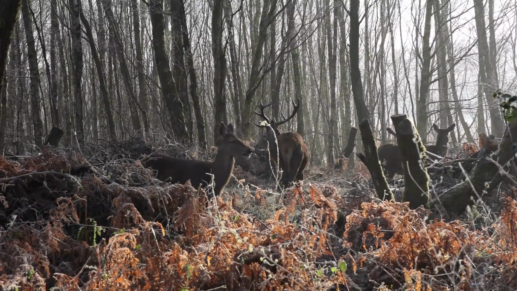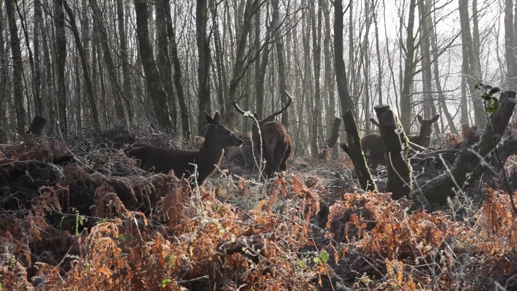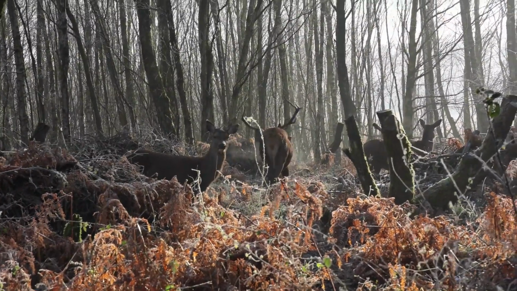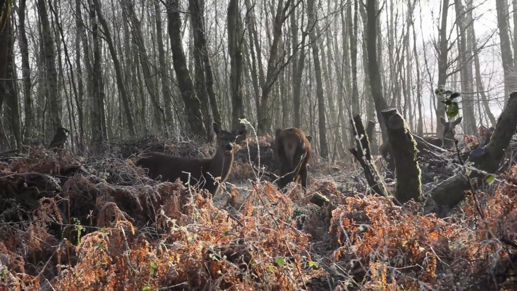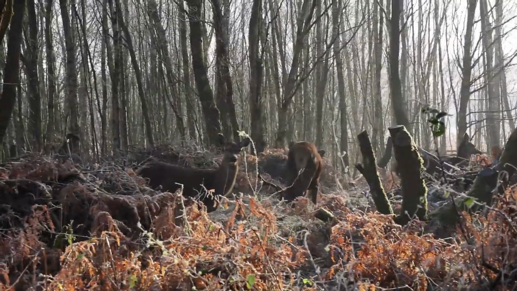I hate it when they're bothered too much and frightened off, so I'm going to carry on now, leave them to it. Bye bye mate. Wish I got my other lens. I'm surrounded by them. Stag's over off on the left.